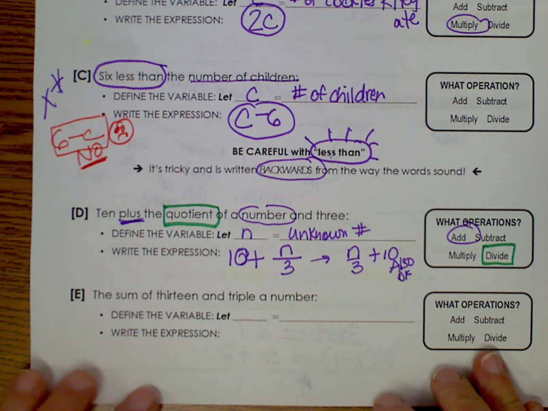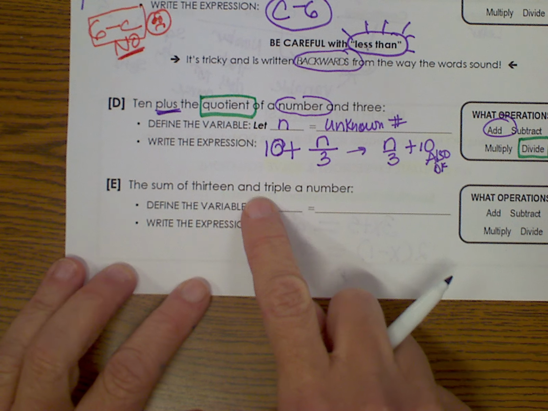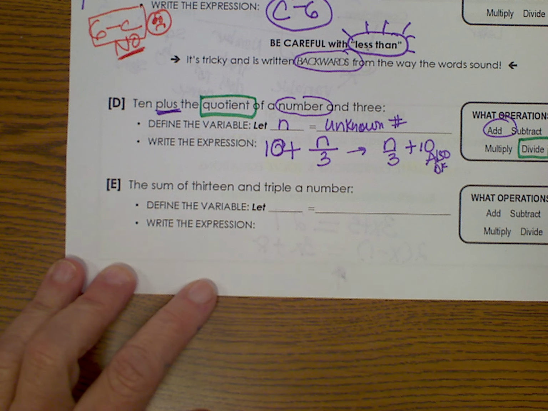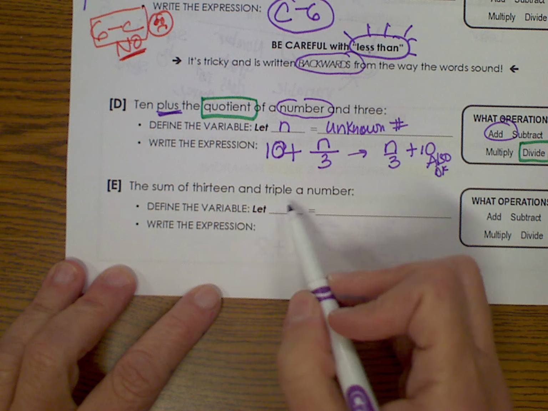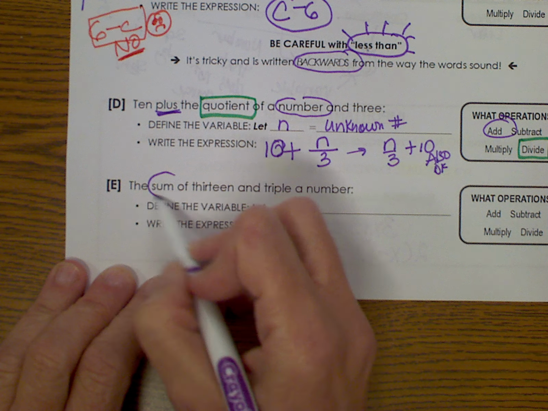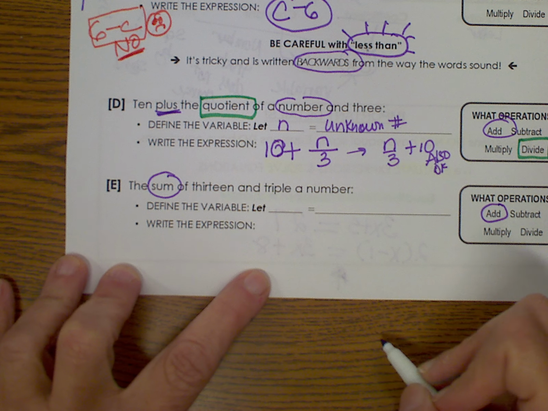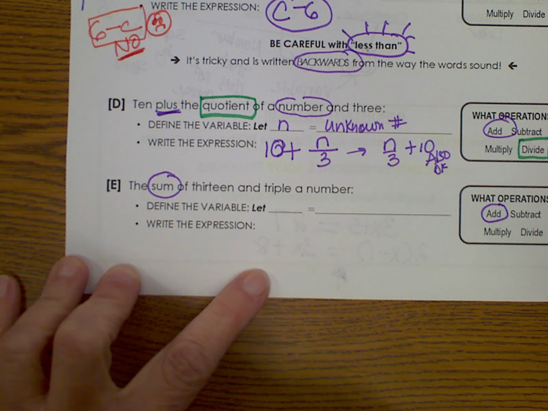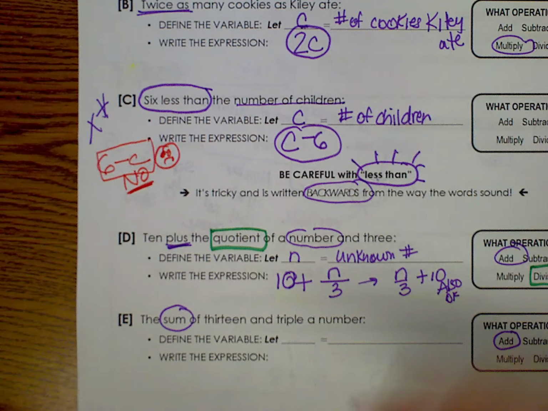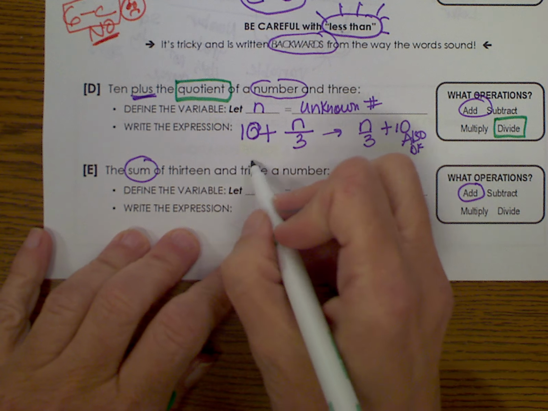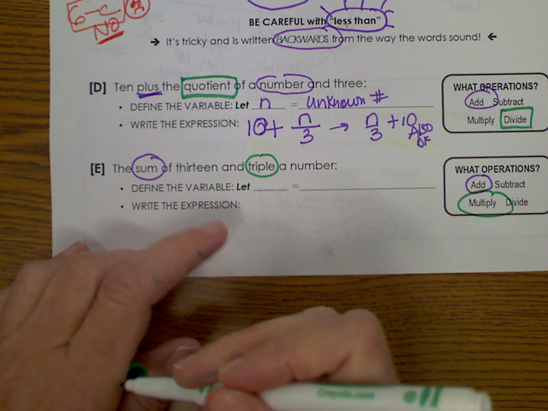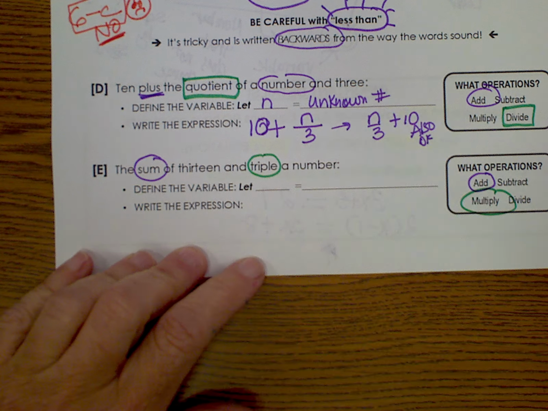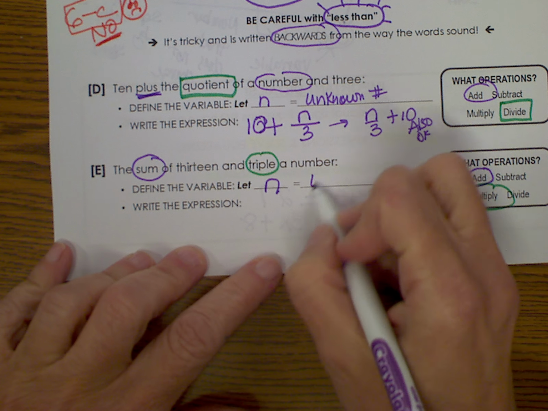All right, I'm going to pause for a second because what I want you to do is read this one and think it through and see what you come up with. All right, the sum of 13 and triple a number. So here we have sum is going to mean addition. Triple a number, that's just like up above when we said twice. Triple a number means multiply times 3. So multiply. All right, again, we have an unknown number. So I'm going to say let n equal the unknown number.